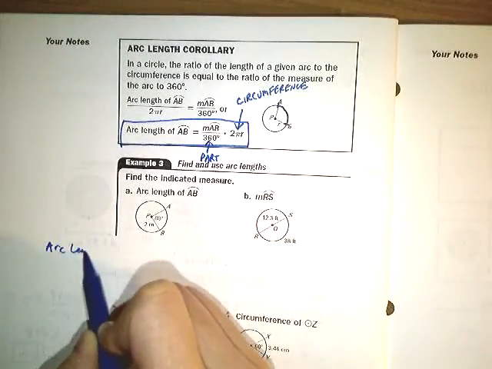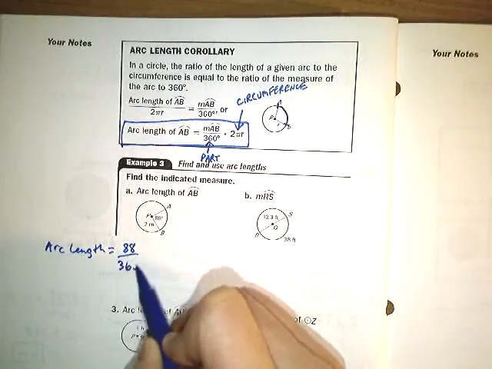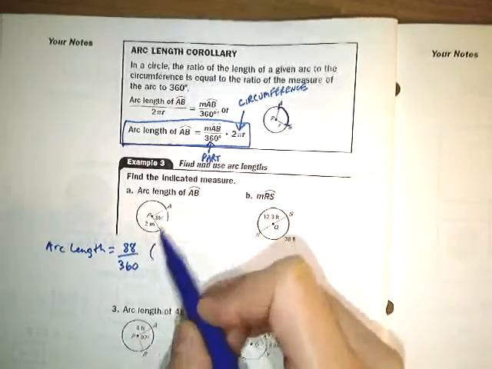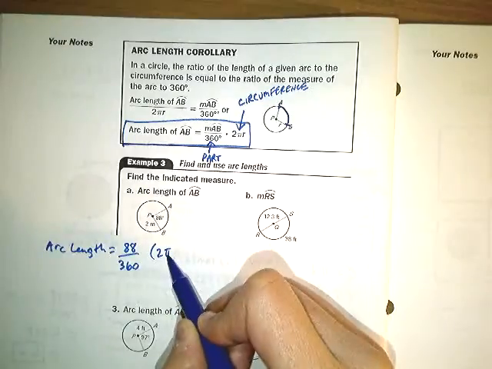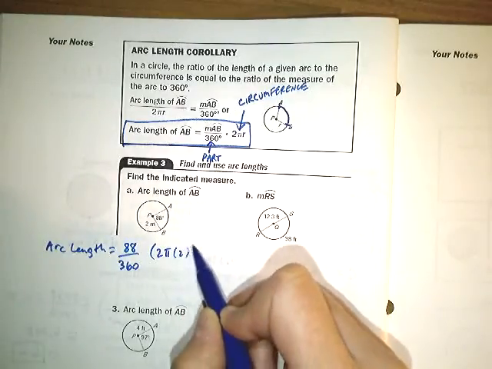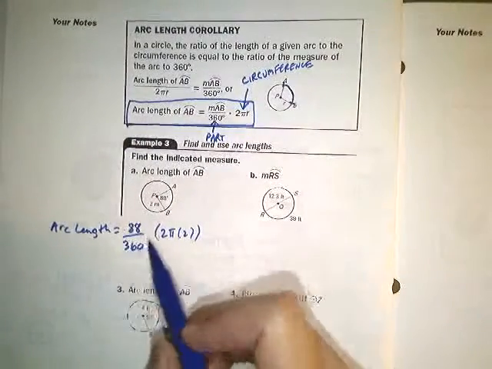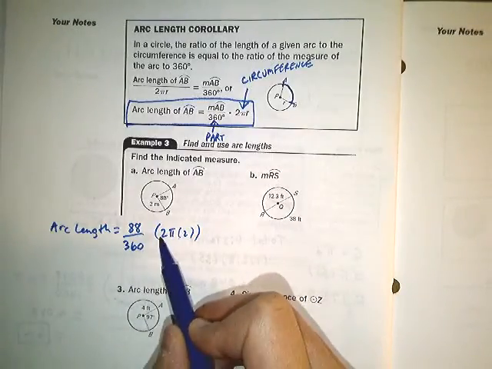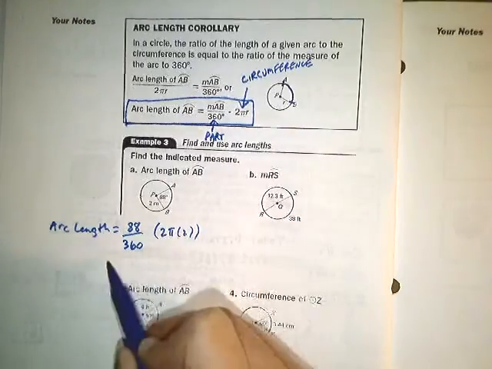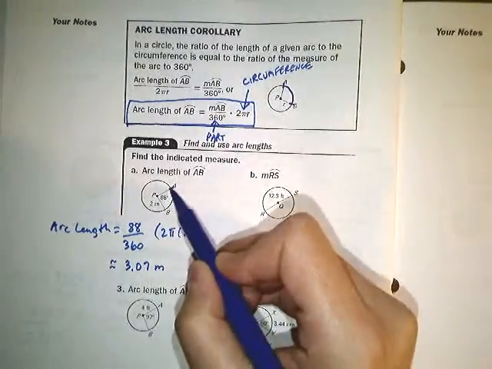So here, if I want to find the arc length of AB, I want an 88-degree portion out of the 360 from the full circumference of 2 pi r, which is 2 pi times 2 in this example. So if I take 88 and divide it by 360, and then take that number and multiply it by 2, and by pi, and by 2, I get approximately 3.07 meters for the distance of this arc from here to here.